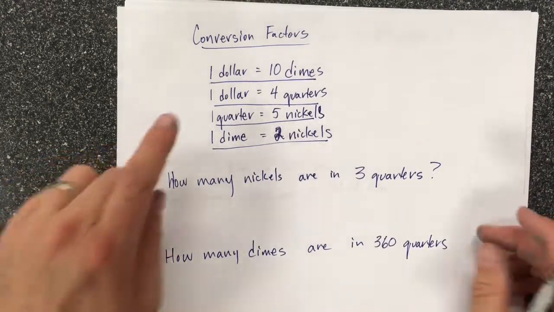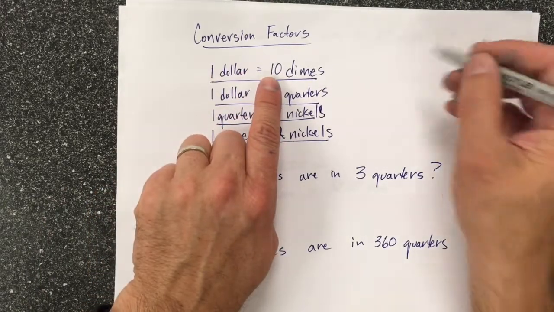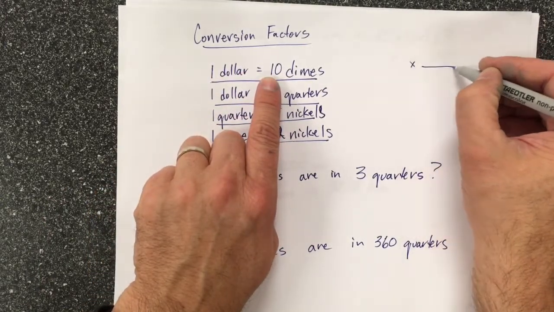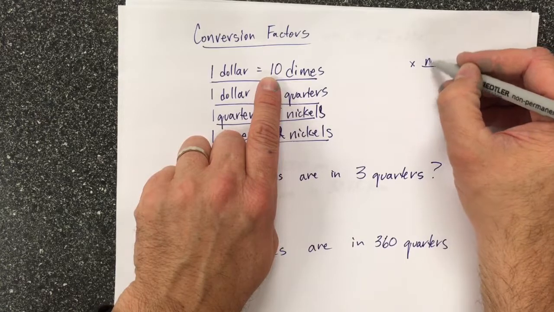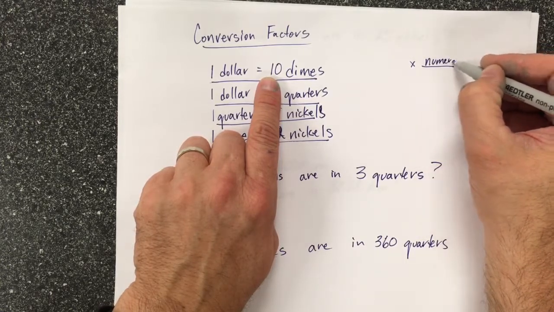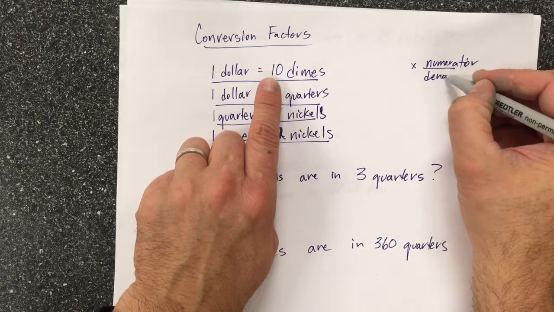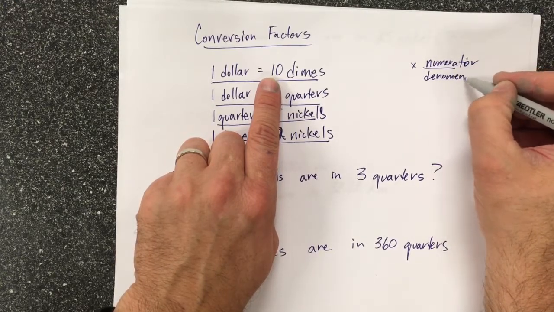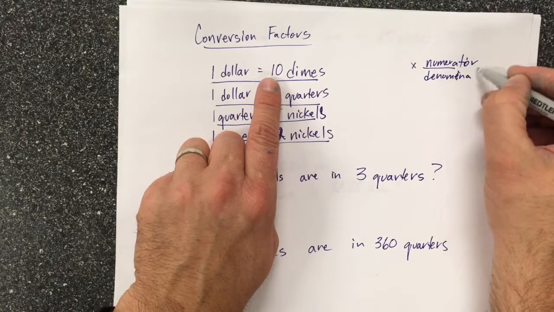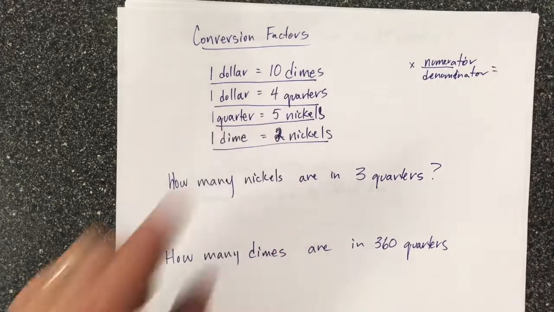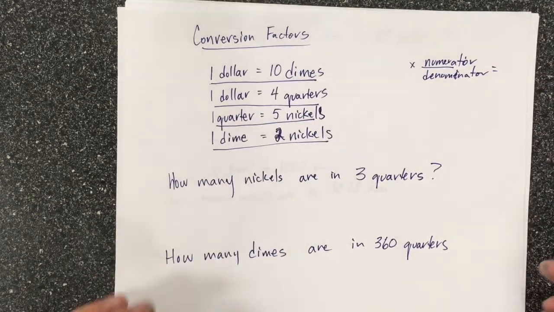This works because these two things are equal, and we can multiply by a fraction that in the numerator is the thing we're trying to find, and the denominator, I'm sure I misspelled that, is the thing we're trying to get rid of or cancel out.